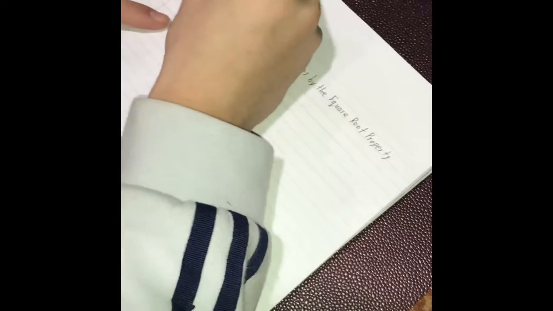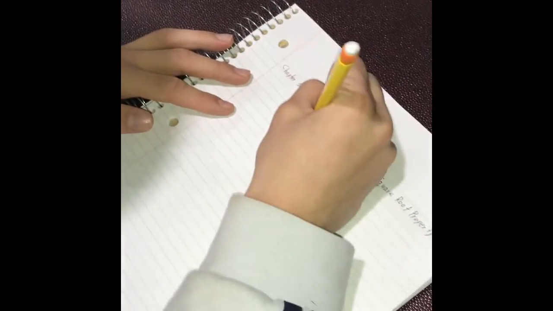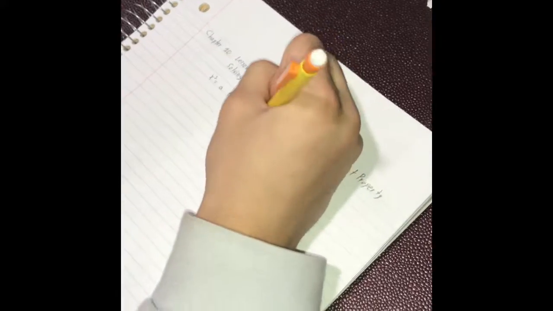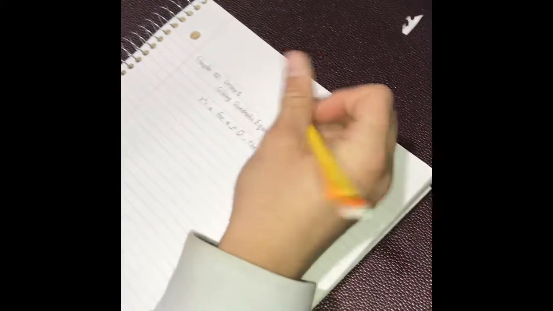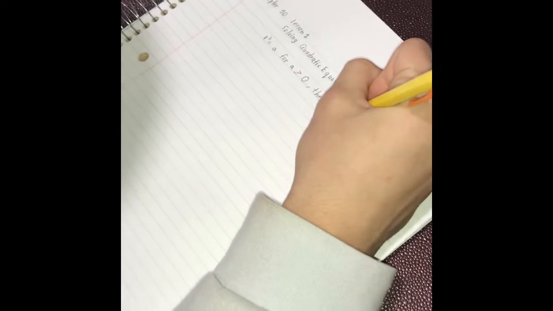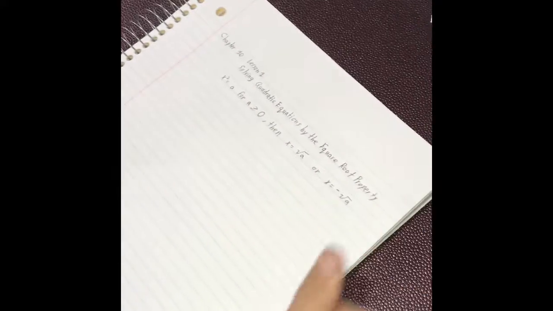So, the equation for the square root property is x squared equals a, for a greater than or equal to 0. Then x equals the square root of a, or x equals the negative square root of a. So, let's start with the first question.